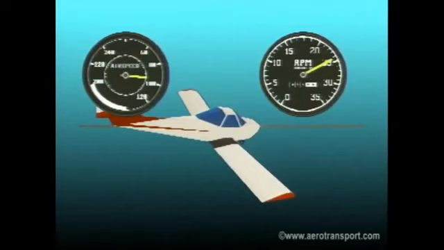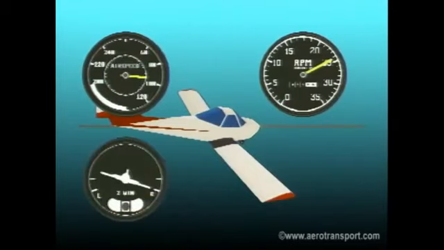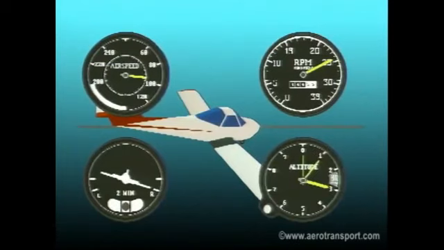The instruments will read the following way. The turn indicator will show a constant rate of turn, and the ball will be centered in the glass tube. The altimeter will show a constant altitude.